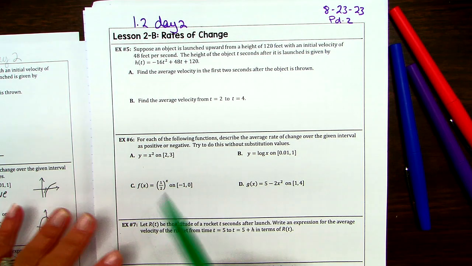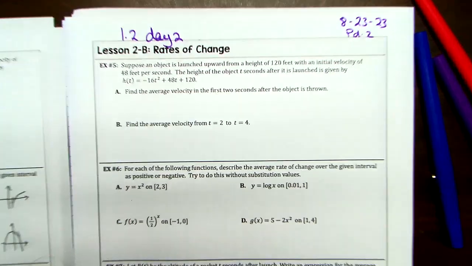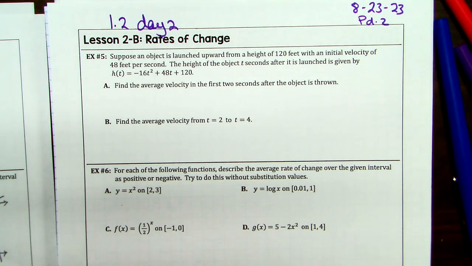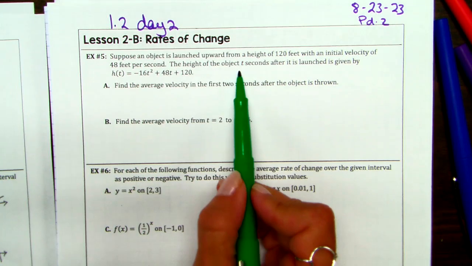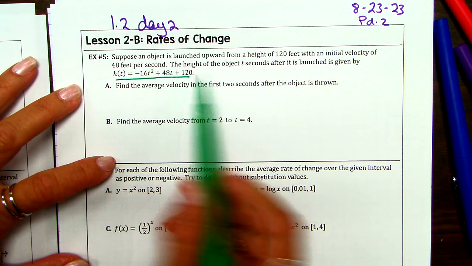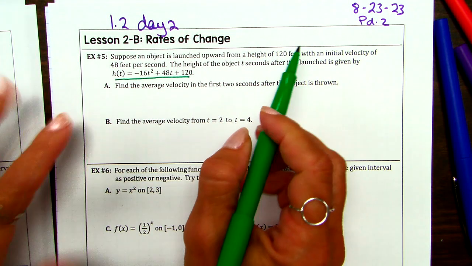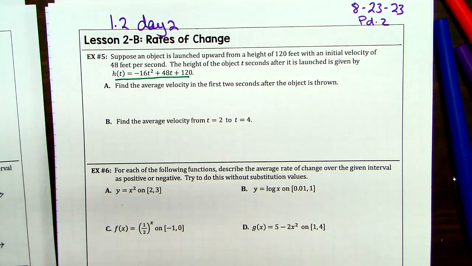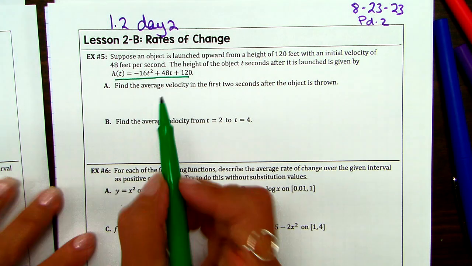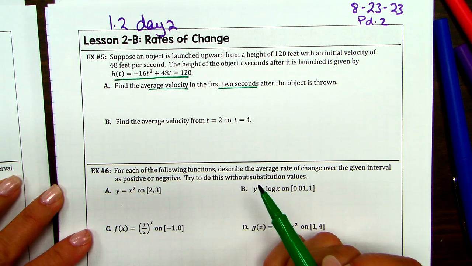Okay. So, suppose an object is launched upward from a height of 120 feet with an initial velocity of 48 feet per second. The height of the object t seconds after its launch is given by this formula. Again, we talked about this the other day, but the 48 and the 120 are kind of distractors. They're just explaining the formula. They're built into that equation. So, this first question: find the average velocity in the first 2 seconds after the object is thrown.